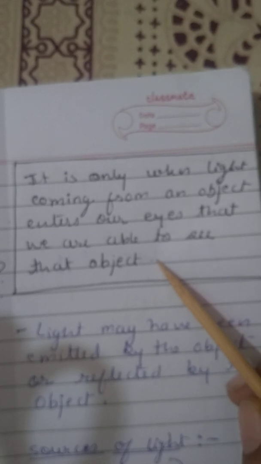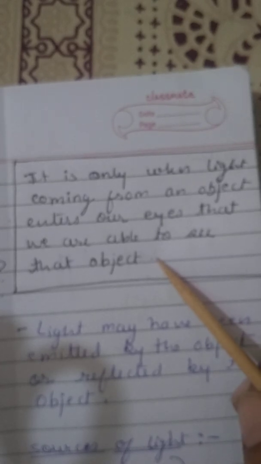It is only when light coming from an object enters our eyes that we are able to see that object. It's very important to understand that when light is falling on the object, and the object reflects it, the reflected light of the object will enter our eyes, and then we are able to see the object. So this is a very important phenomenon to understand. That's why I have written it in a box and in black pen.